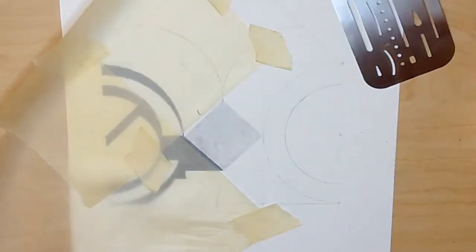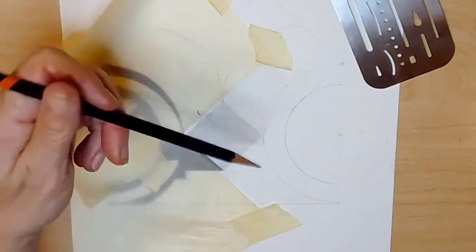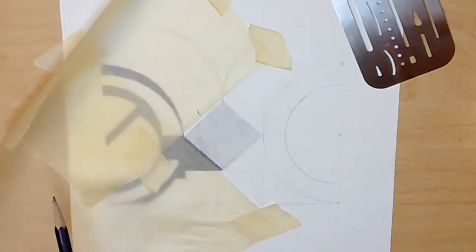All right, so I've gone over my diamond there with just a couple of pencils in this case. I just used the 4H and then the 2H, though the 2H I went over really 3 times, doing it first vertically, then diagonally, and then horizontally.